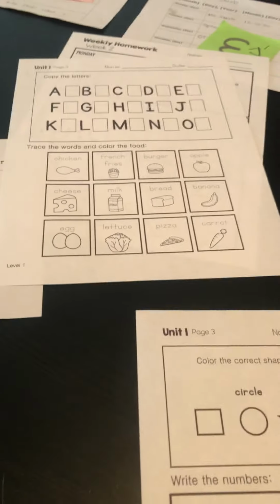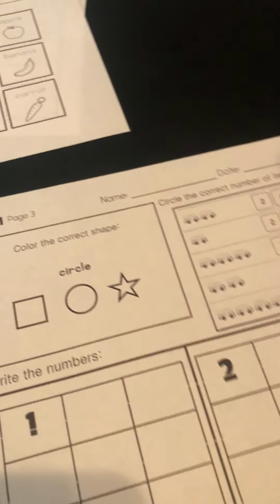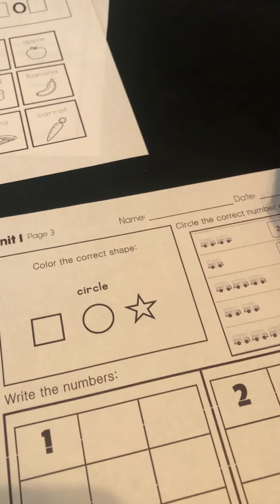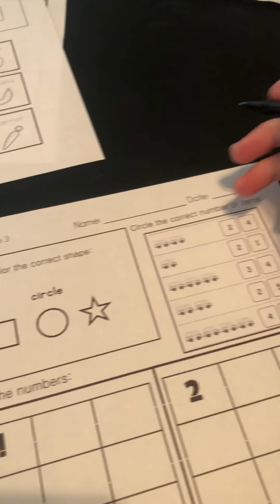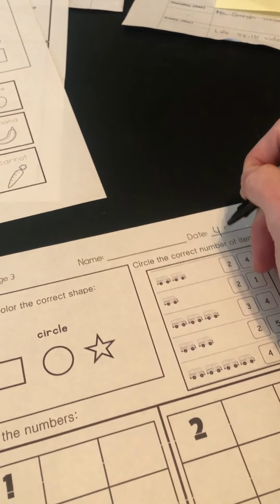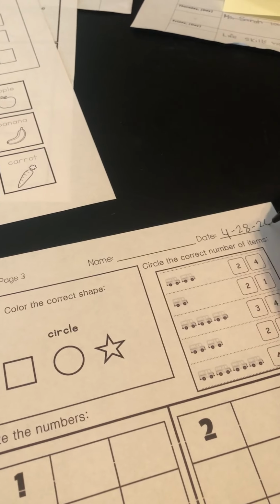Okay, so write your name here as usual. Today's date is April 28th, 2020. And like we said, April is January, February, March, April. So that's number 4. 4-28-20.